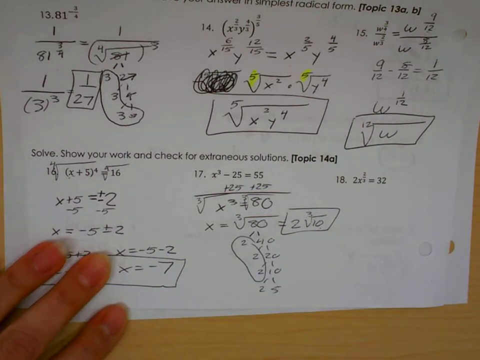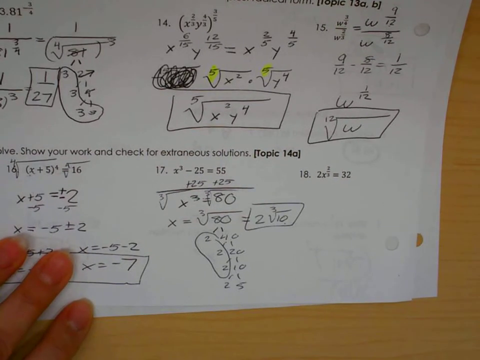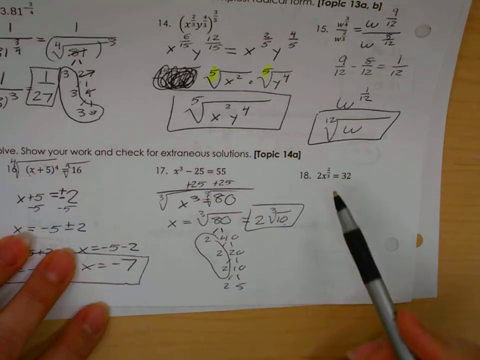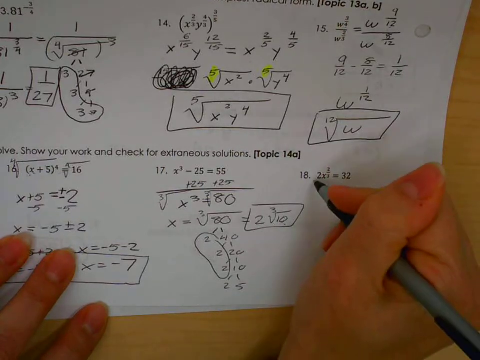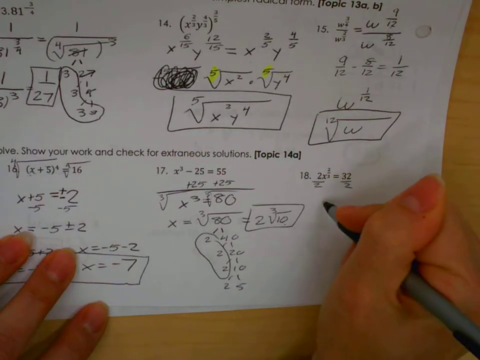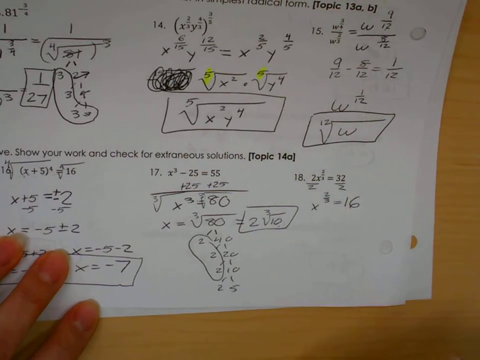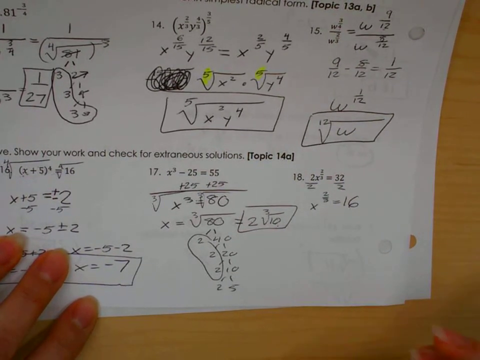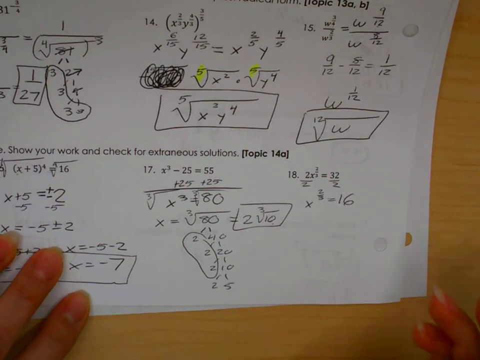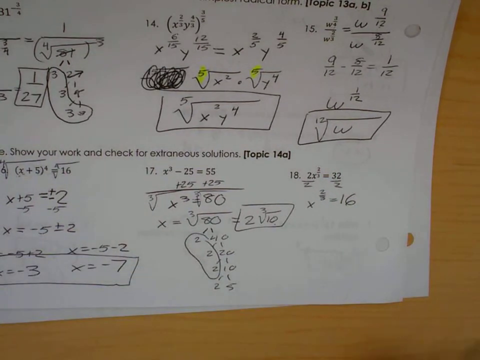All right, last question. We've got 2x to the 2/3 equals 32. So again, I want to get the x to the 2/3 by itself. So I'm going to divide by 2, which gives me x to the 2/3 equals 16. And then I really would like to see this as x to the 1, because I'm trying to find out what x is.